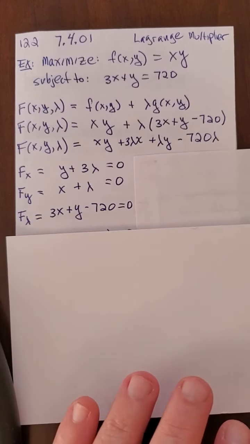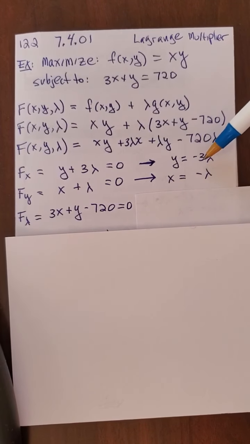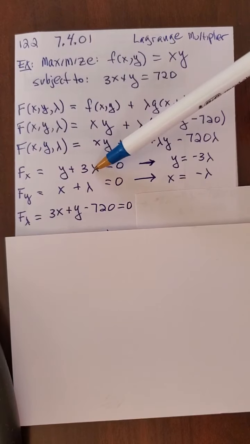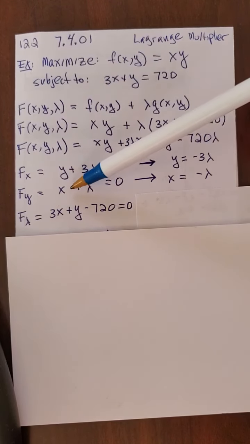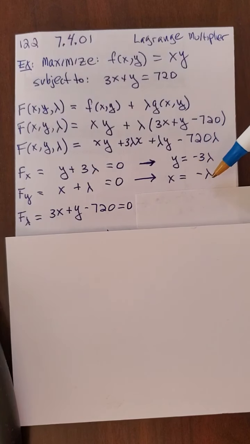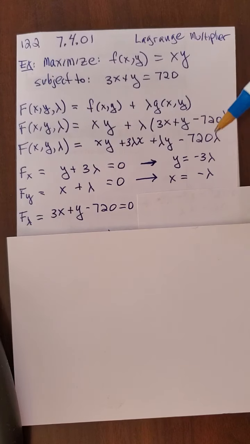So let's do it. From the first equation, I see that y is equal to negative 3 lambda. I just bring this lambda over to the other side. So I've solved for y in terms of lambda. From the second equation, I see that x is equal to negative lambda. How? I just brought the lambda over to the other side. Don't forget, these equal 0.